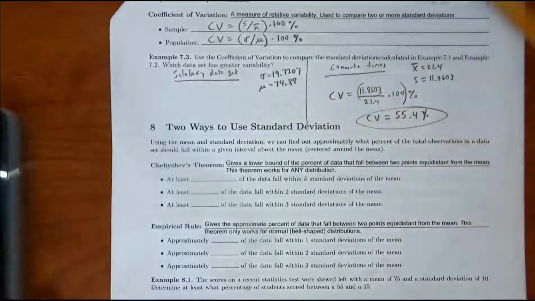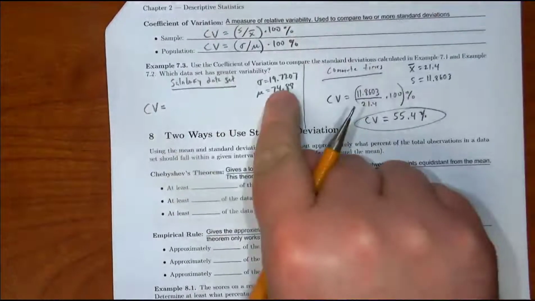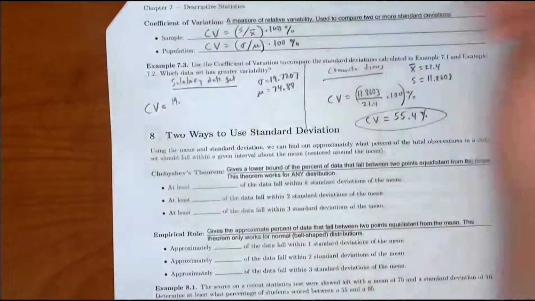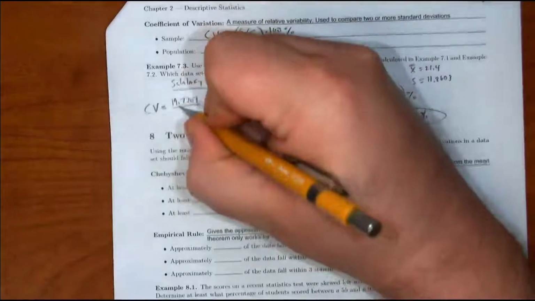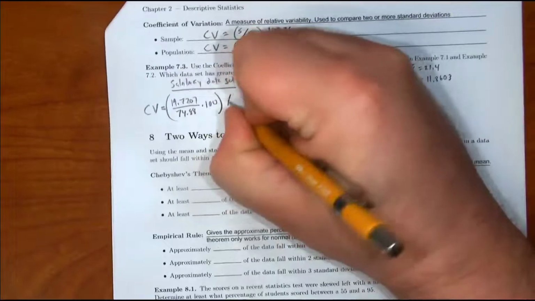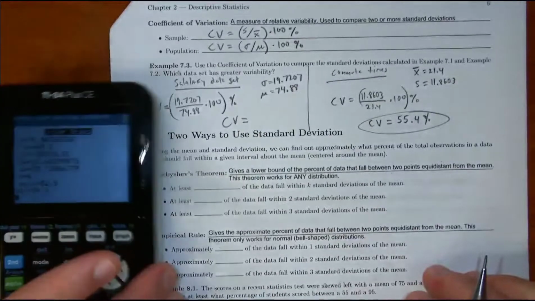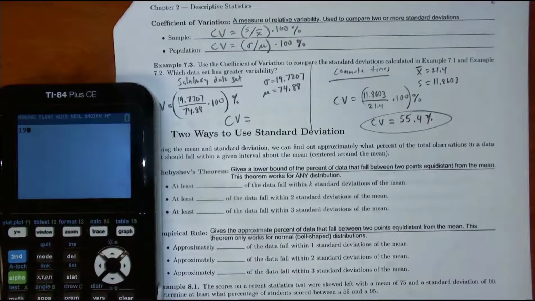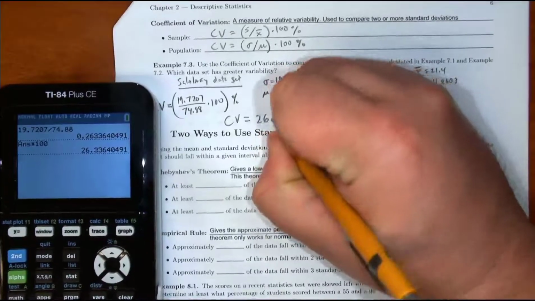All right, so to calculate the coefficient of variation now, it's the standard deviation, 19.7207, divided by the mean, 74.88, times 100, make it into a percent, and so we get that the CV is about 26.3%.